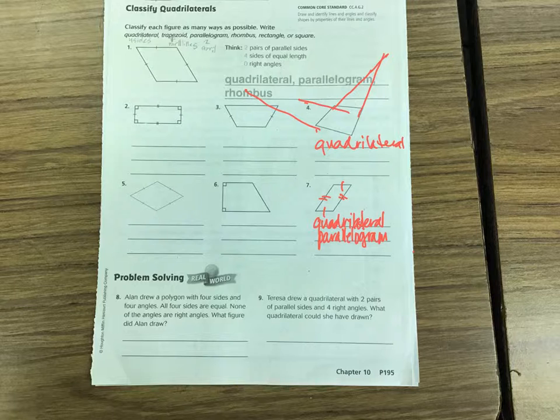Is it a rectangle? No. It's not because it doesn't have right angles. And is it a rhombus? No, because it doesn't have all equal sides. So it's not a rhombus either. So its only 2 names are quadrilateral and parallelogram. Okay. Woo! All right, let's look at number 9.